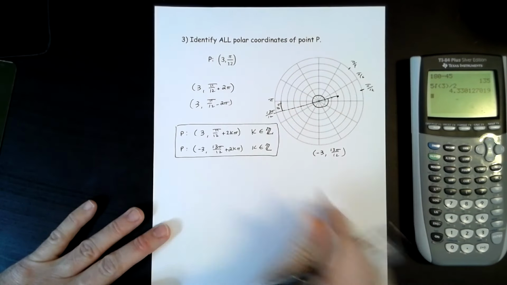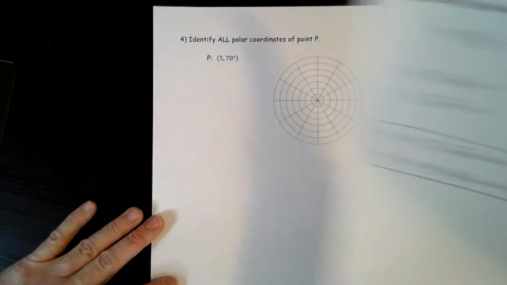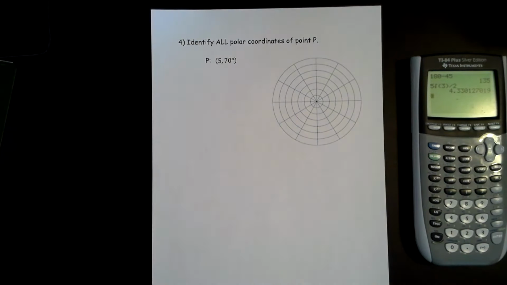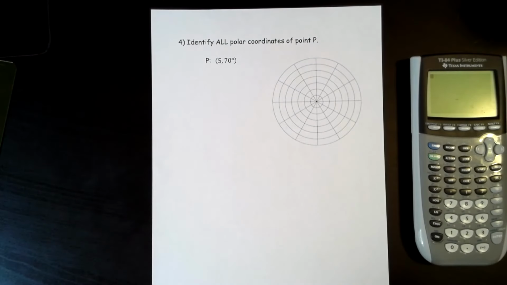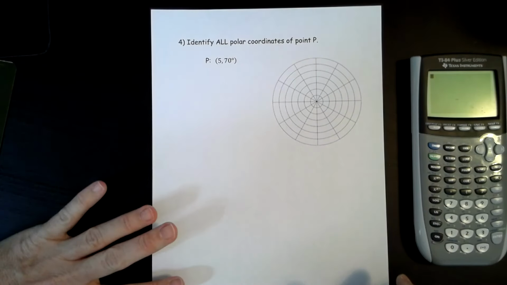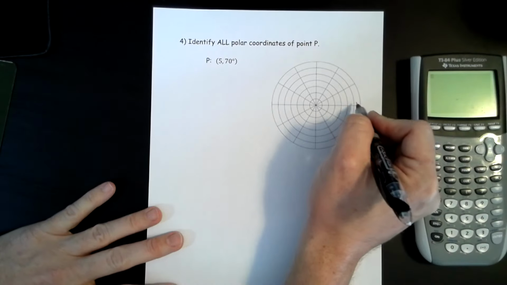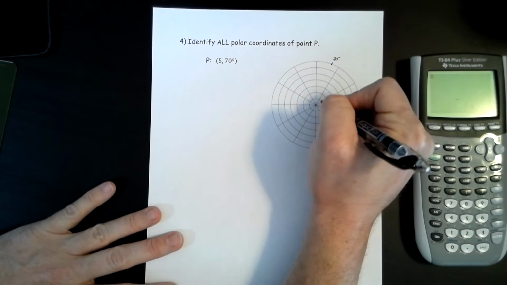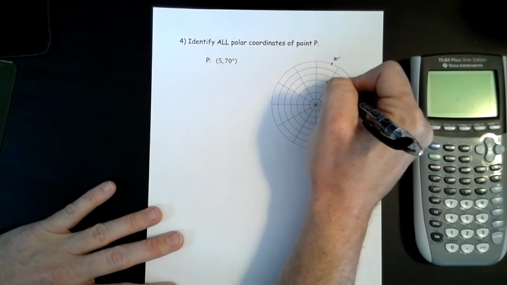Okay. You can do it one more time. One more time, we're going to do this. We're going to do it with degrees, because for some people, degrees is a lot easier to recognize. So it's going to start with 5 and 70 degrees. Well, now 70 degrees, this is 30, this is 60, it's somewhere about here. And 5 units away is 1, 2, 3, 4, 5.